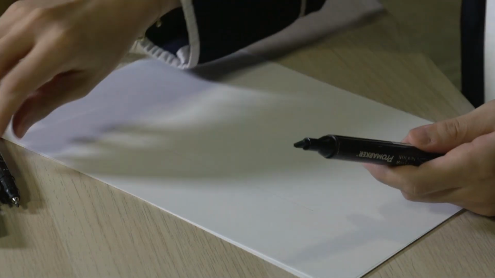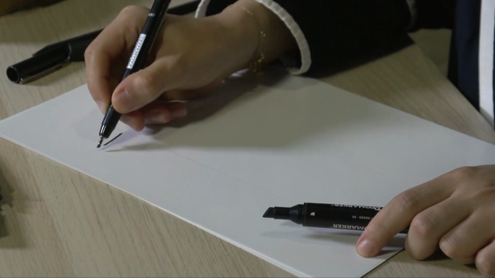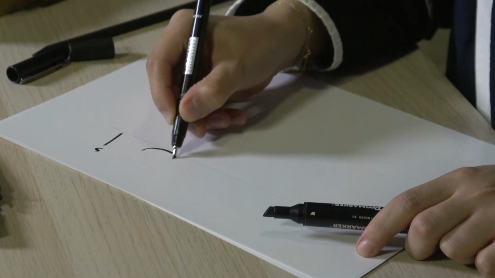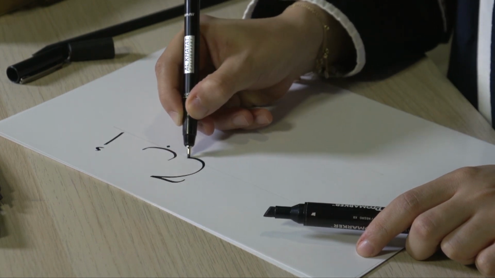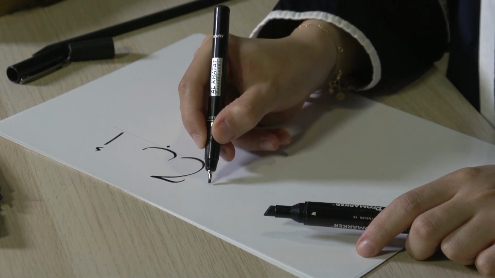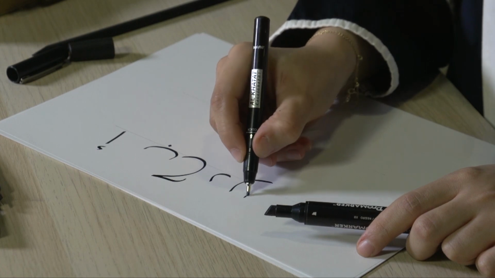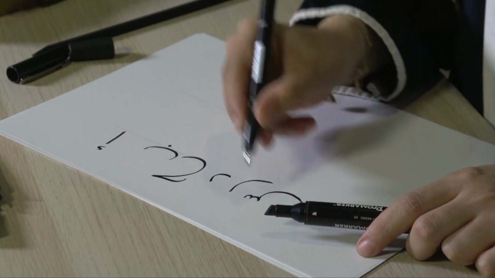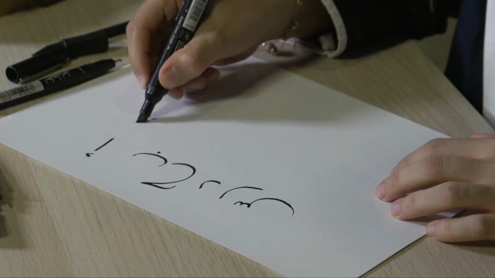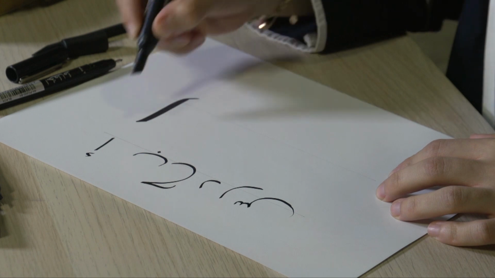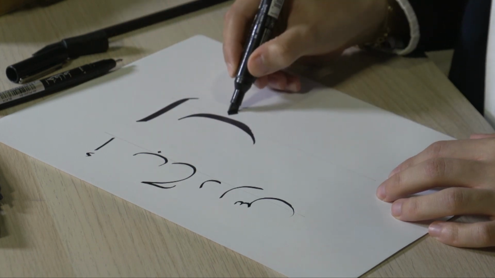So I'm going to show you the difference from the typical one we have in Arabic calligraphy. So this is the typical way of writing the Arabic letters. And this is the way I'm going to play with them to have different styles of writing.